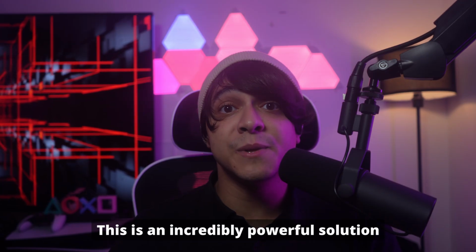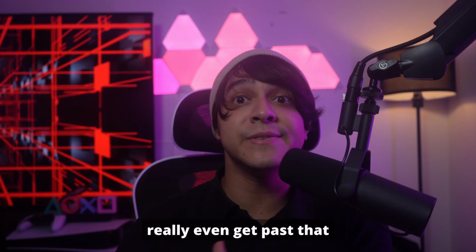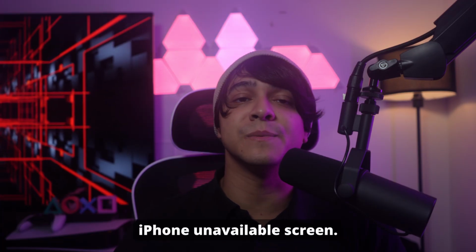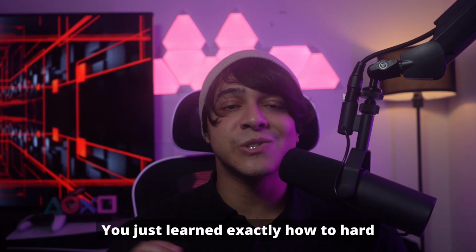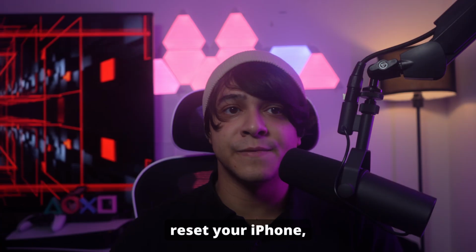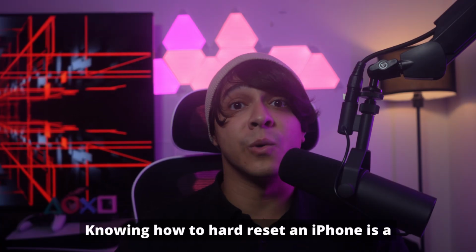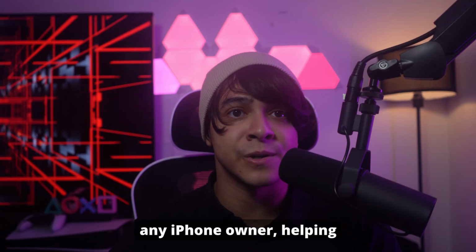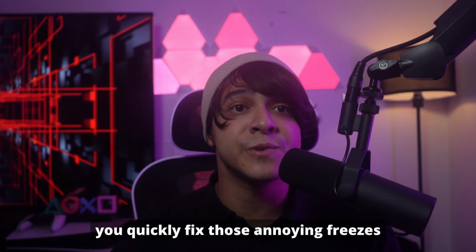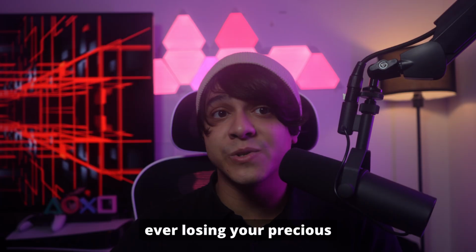This is an incredibly powerful solution for those more stubborn problems when you can't really even get past that iPhone unavailable screen. And there you have it. You just learned exactly how to hard reset your iPhone, whether it's an iPhone 16, an iPhone 11, or an older classic. Knowing how to hard reset an iPhone is a really valuable skill for any iPhone owner, helping you quickly fix those annoying freezes and glitches without ever losing your precious data.